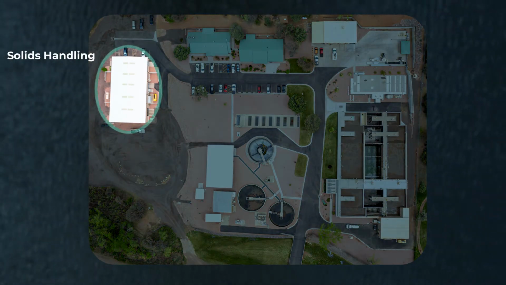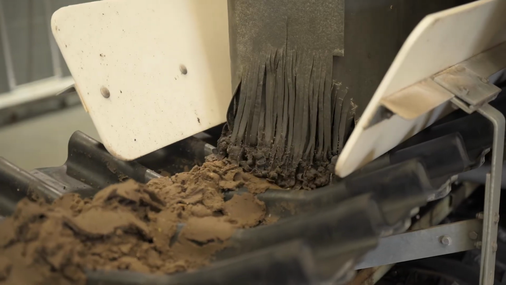This is biosolids building, and this is where we remove the bugs to help keep a healthy environment for the treatment process.